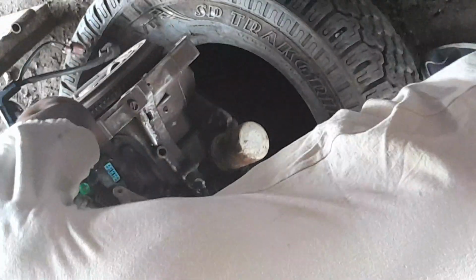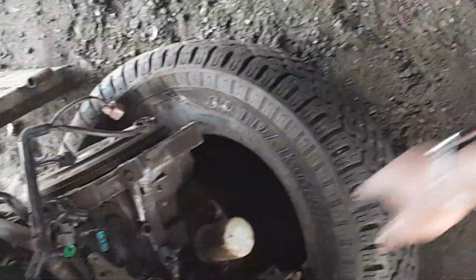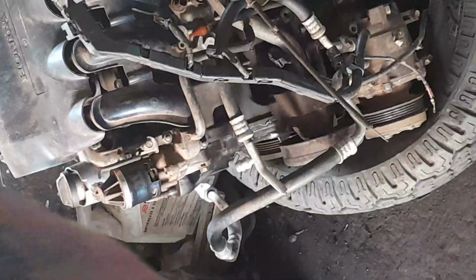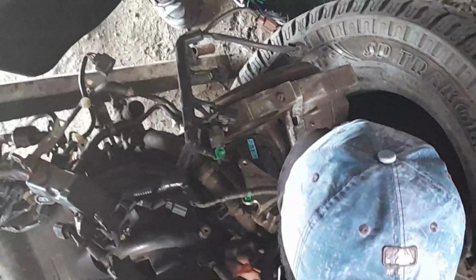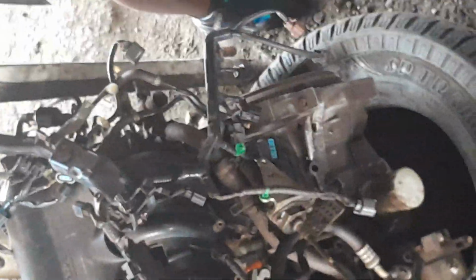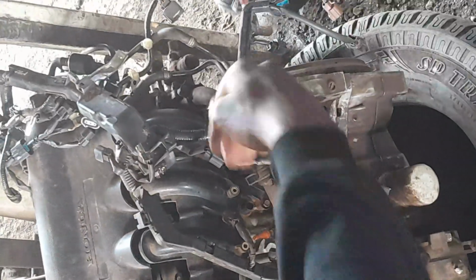Let's point at the block. Okay, let's point at the inlet manifold. That's the inlet manifold. Let's point at the cylinder head. Let's point at the flywheel. What is the function of the flywheel?